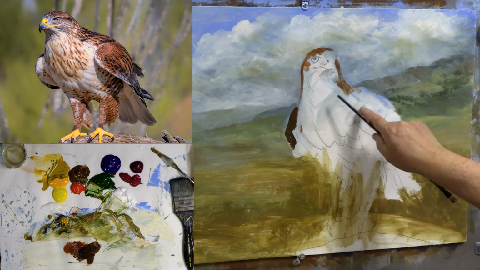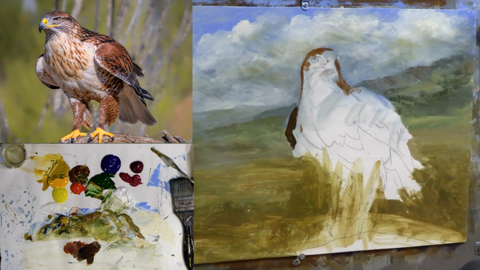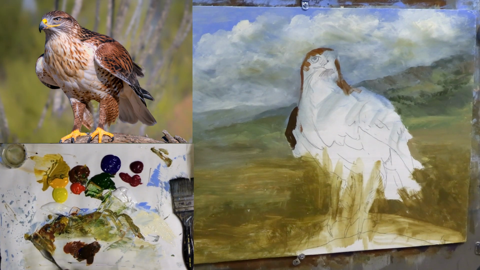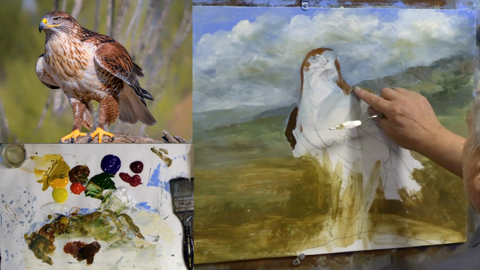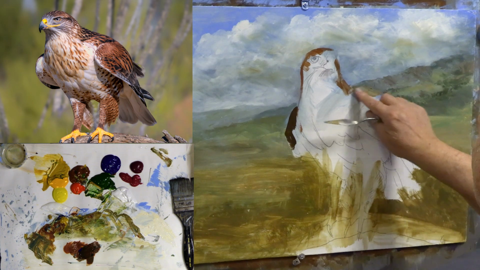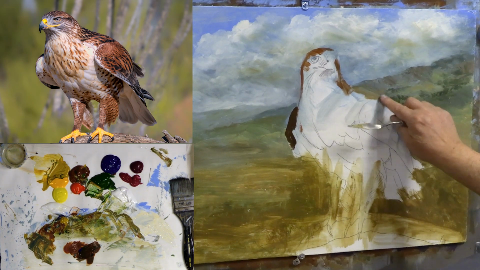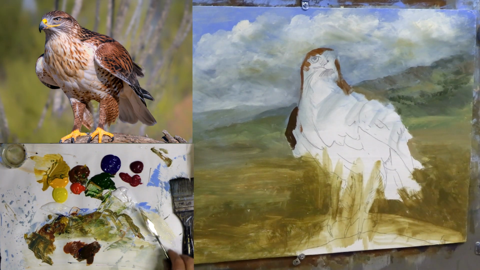So let's see. I think I should have taken this hill down a little bit more. So let's just do that. A little bit of thin color here. Just model that in there. See, it just looks like hill. You start pushing all of that stuff in there.